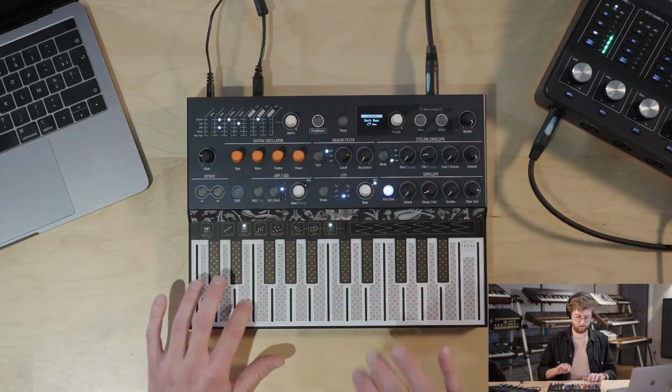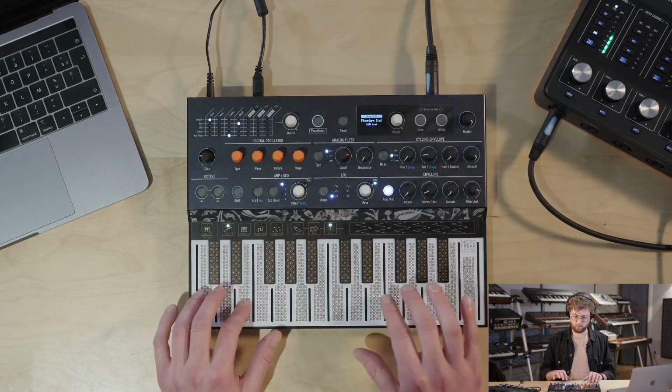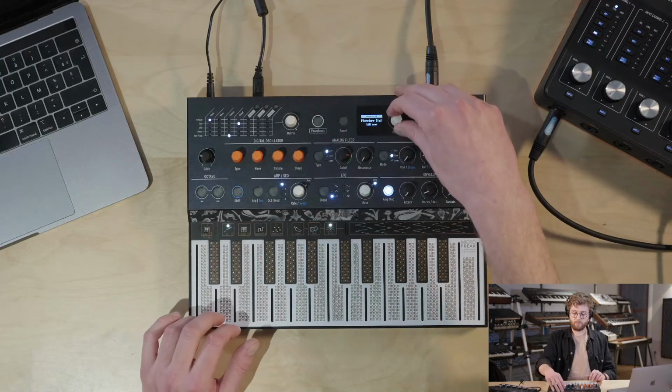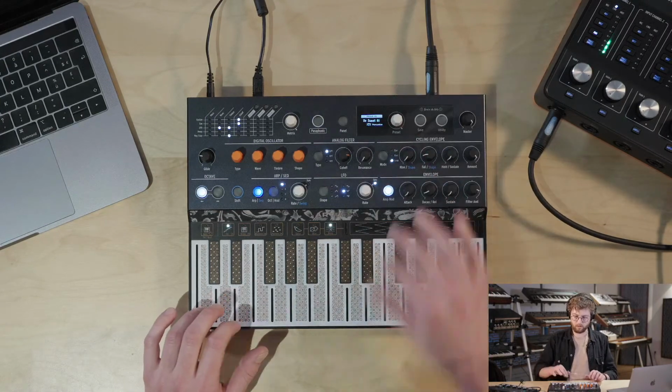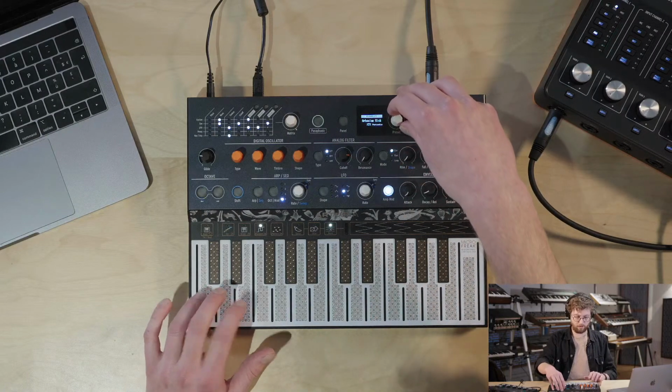This is nice. Some nice sound effects. Some FM. Yeah, these are nice sound effects.